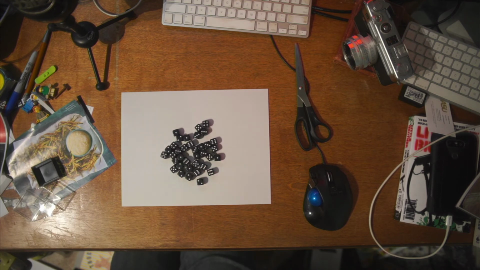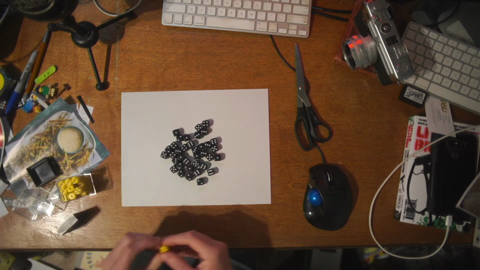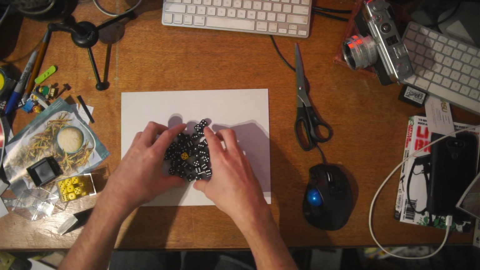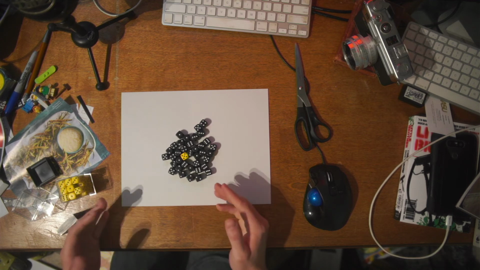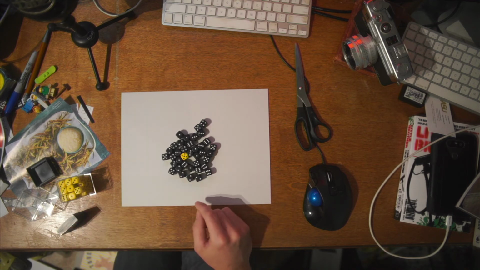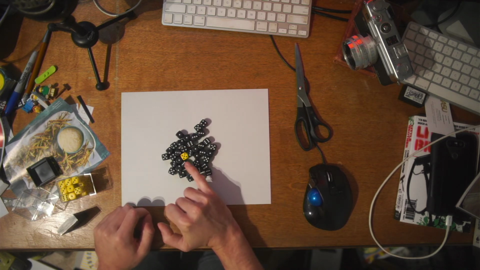But I'm too lazy, so I'm just going to use a different color die. Now I have a focal point. Actually, I have kind of a cool photograph, too. I have a focal point in this. But now what matters is what number is this?